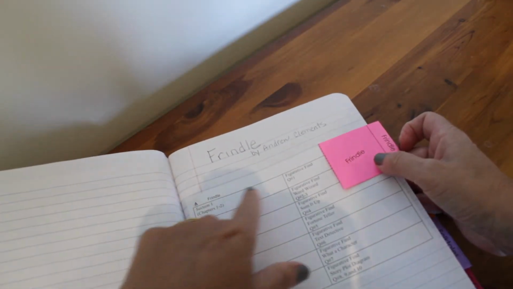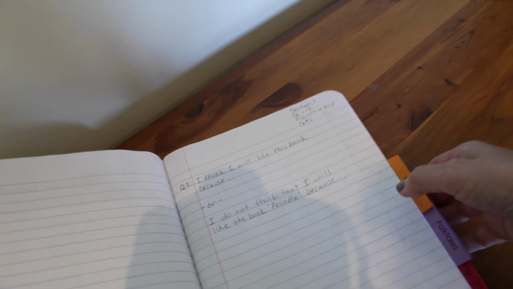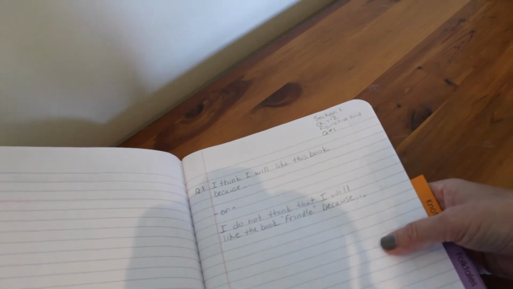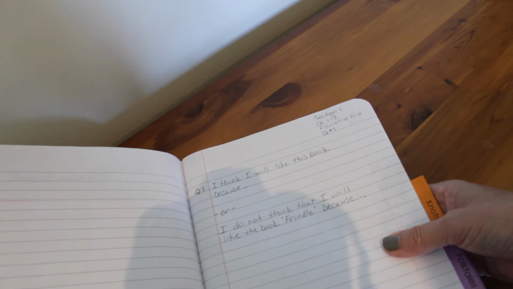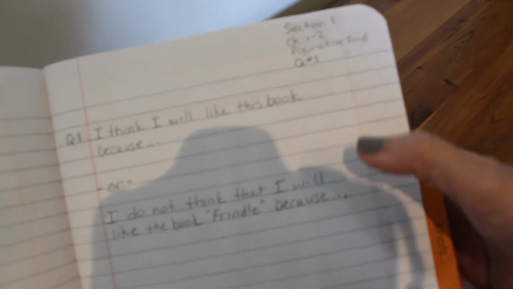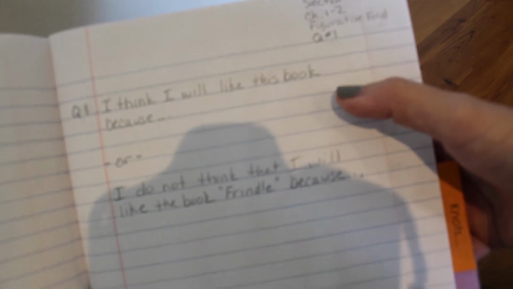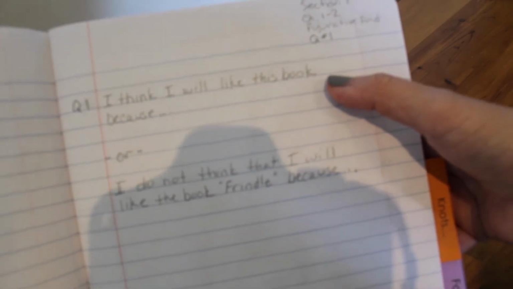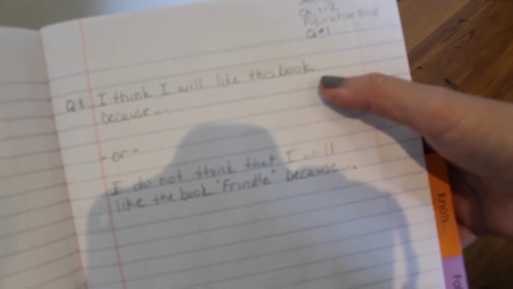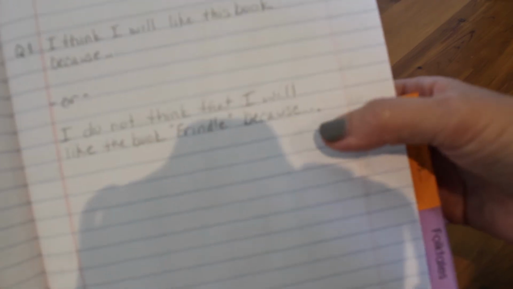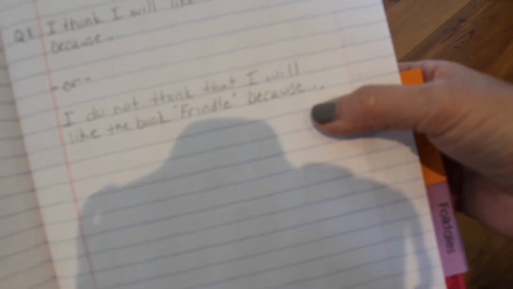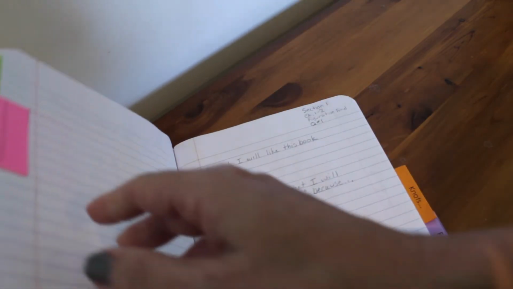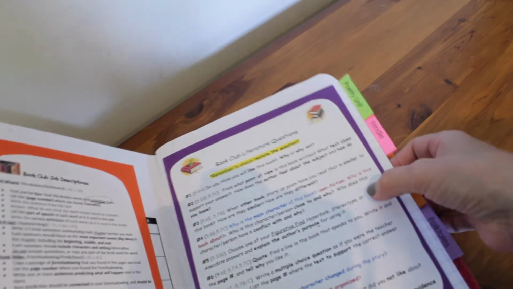In this top section I simply have them put the information that they have here, so that when we're going into book club it's easy to find and they can easily go back and see what they were supposed to do. There's a lesson to go along with how to answer questions, text evidence and stuff like that, and how to restate the question. So I just start them off here: I think I will like this book because, or I do not think I will like the book Frindle because. And just as a reminder, this is where they got that question from. Question 1 is, do you think you will like this book?